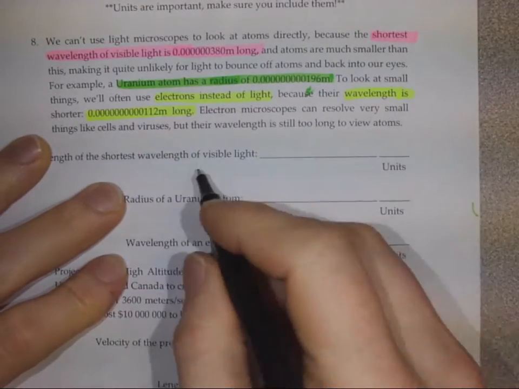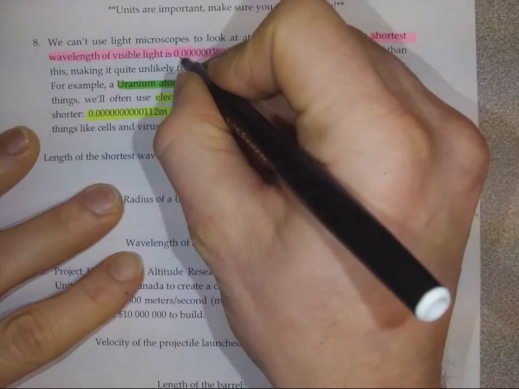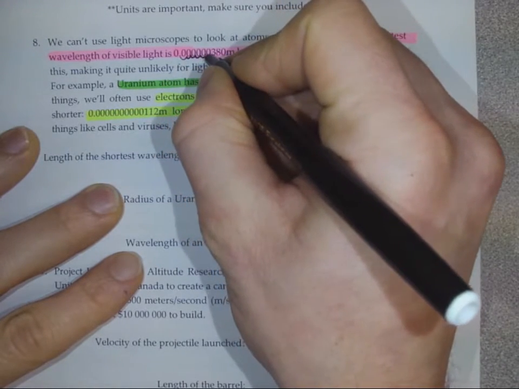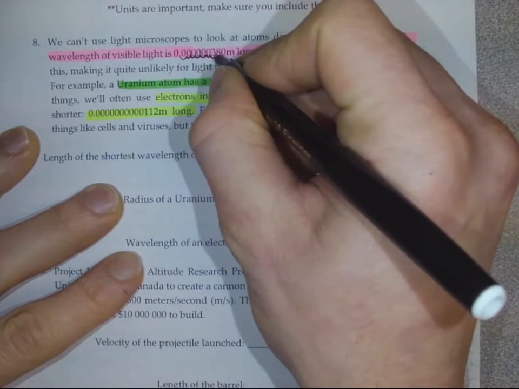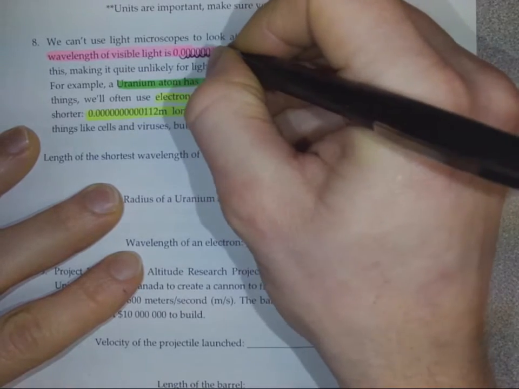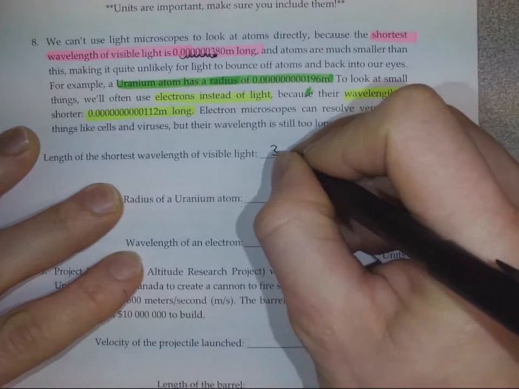All right, shortest wavelength of visible light. We're going to just write the length there. So we're going to move it 1, 2, 3, 4, 5. When do we stop? 6, 7. We stop there because that is a number 3.80 that's in between 1 and 10.